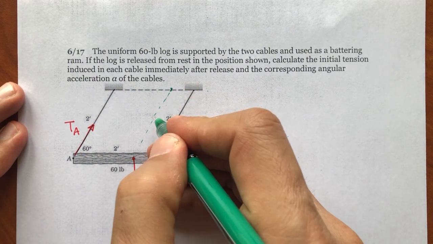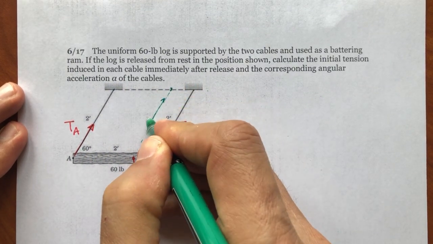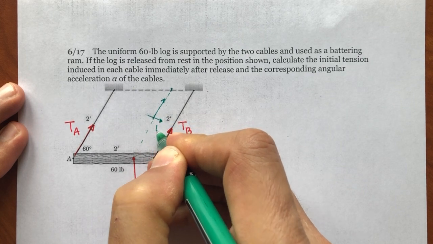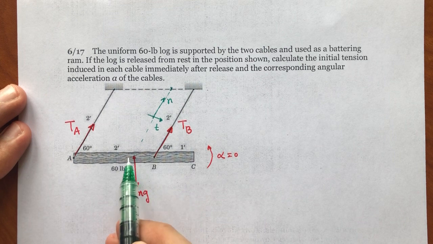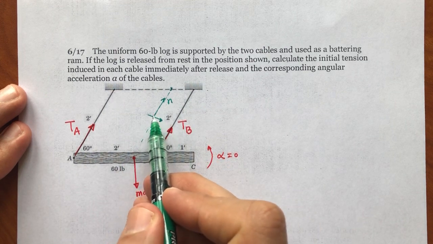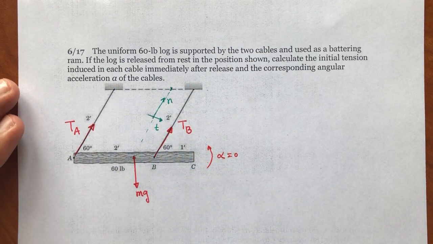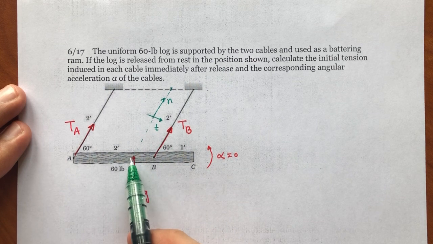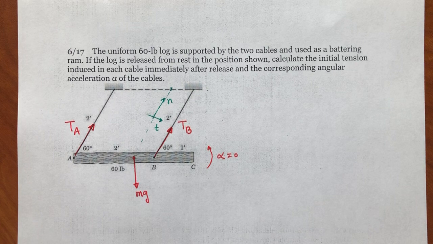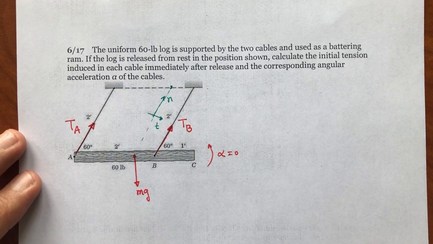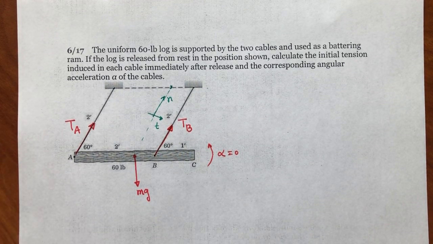So it might be better to use normal tangential coordinates. Tangential is going to be perpendicular to these cables, and normal is parallel to the cables. Tangential shows the direction of the movement for the centroid, and n is perpendicular to the path of movement. So I'm going to use this tangential normal coordinate. You are going to see it's going to be very useful.